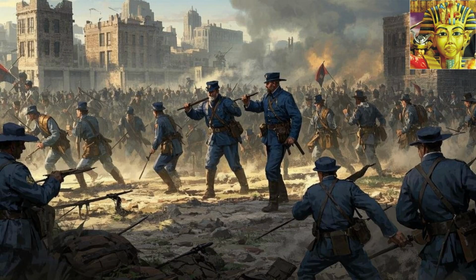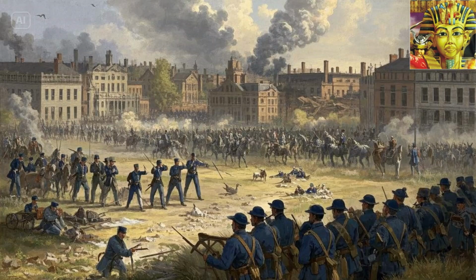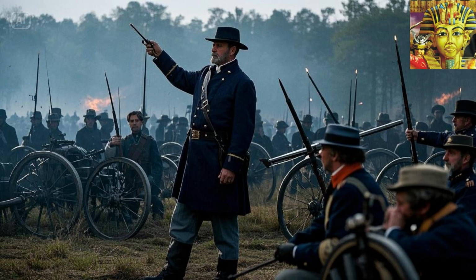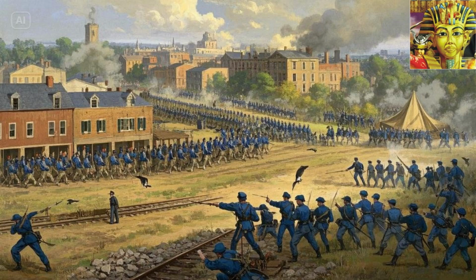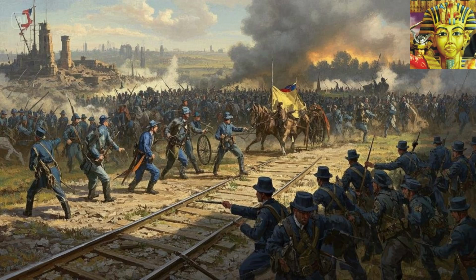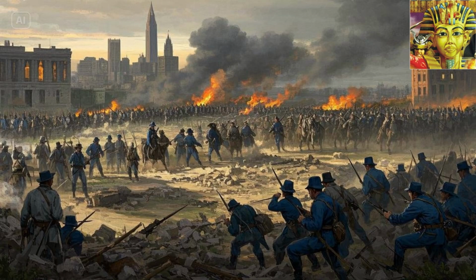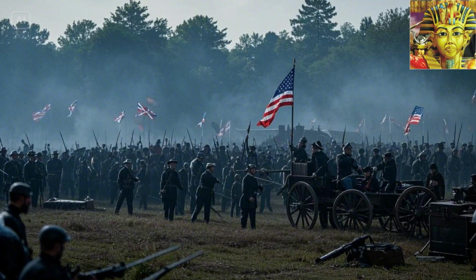The decision to utilize artillery effectively. Sherman's effective use of artillery was another key factor in the Union victory at the Battle of Atlanta. Artillery played a crucial role in the Civil War, providing both offensive and defensive capabilities, and Sherman recognized the importance of using his artillery to its fullest potential. During the Battle of Atlanta, Sherman's artillery was used to bombard Confederate positions, disrupt their supply lines, and provide covering fire for Union assaults. Sherman's gunners were highly skilled and well-trained, and they were able to deliver accurate and devastating fire on the Confederate defenses.